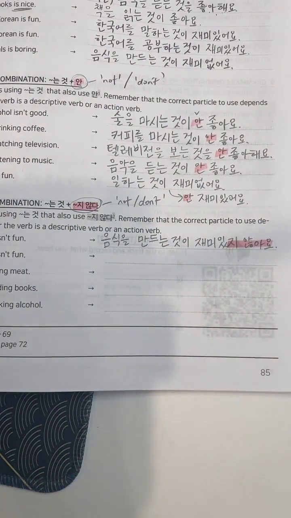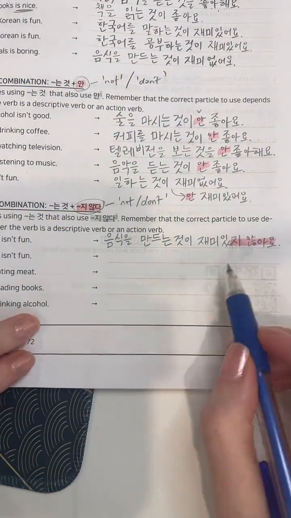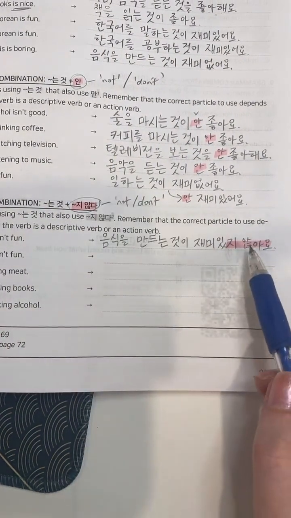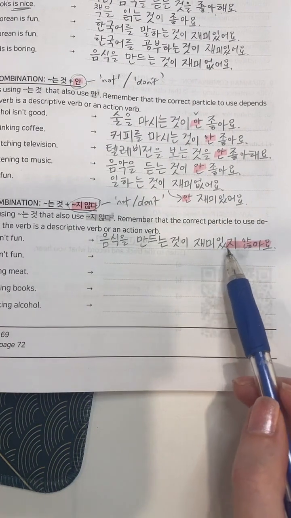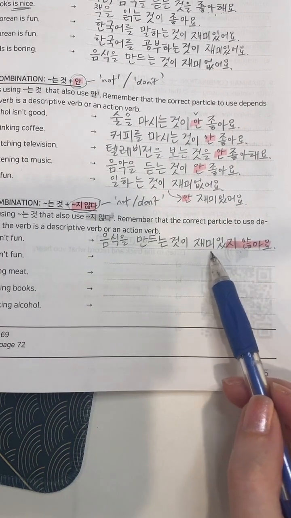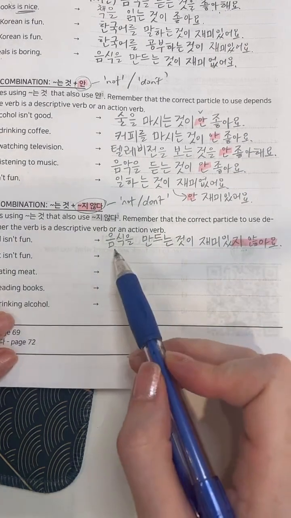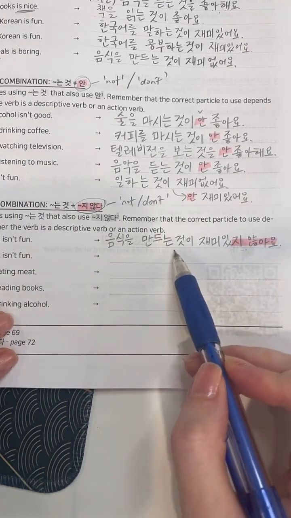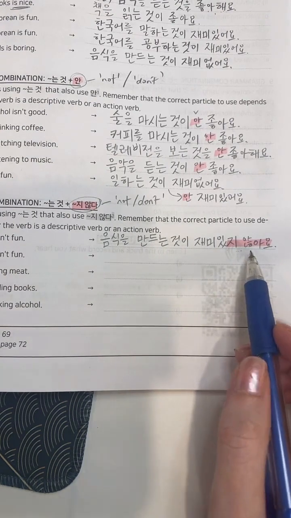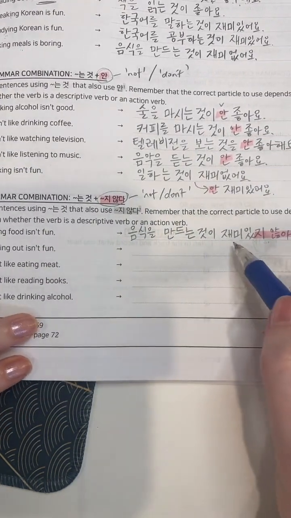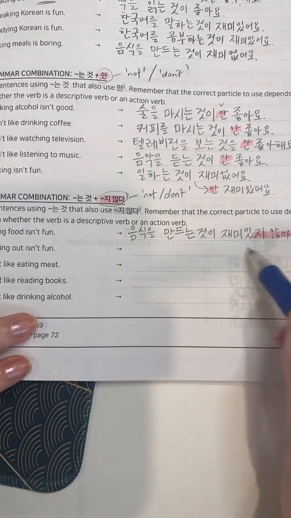지 않다 has a similar meaning to 안, where it makes it a negative sentence. So 재미있어요 is it is fun, but 재미있지 않아요 means it's not fun. So 음식을 만드는 것이 재미있지 않아요 means making food is not fun. And again, you could say 음식을 만드는 것이 재미없어요 as well.